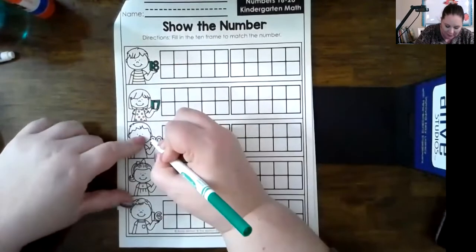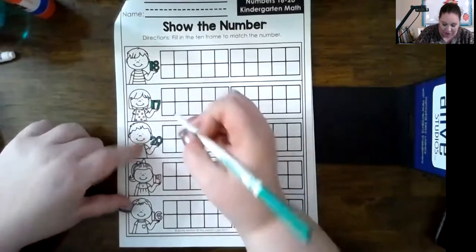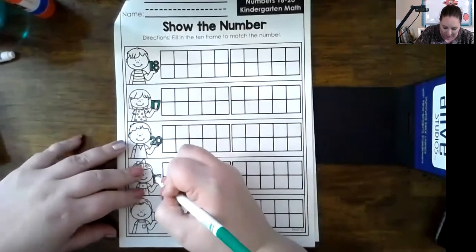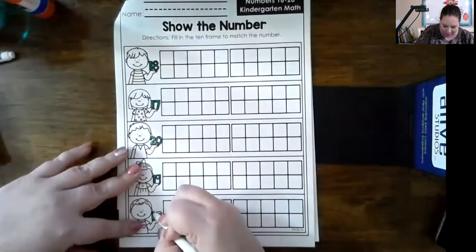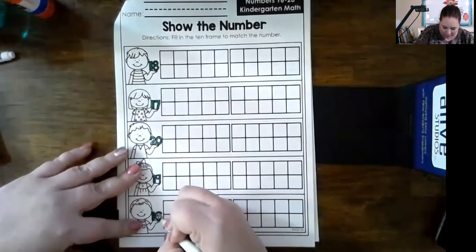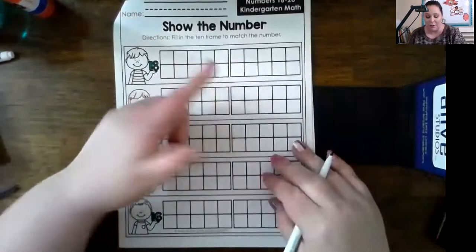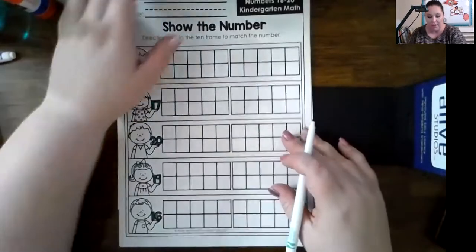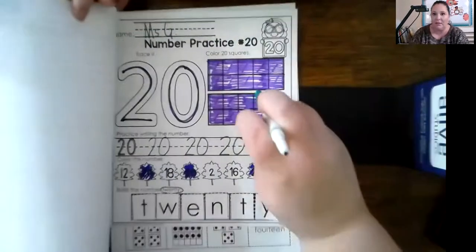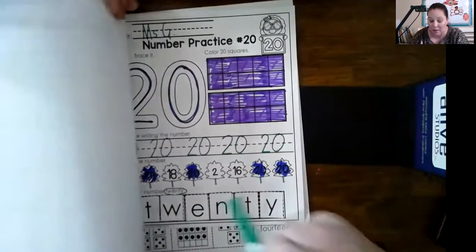Like that. Okay. And this page is actually super duper easy. I don't think you're going to need me because you're going to look at the number that the child is holding and you're going to color that many in the 10 frame. Guess what? You've done that every day for the last 2 weeks already.